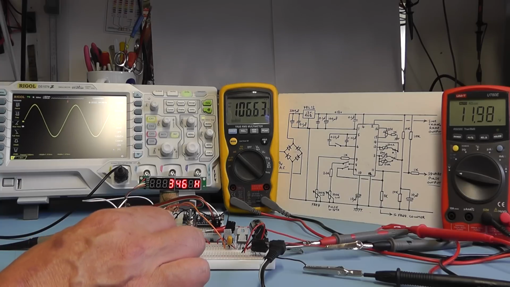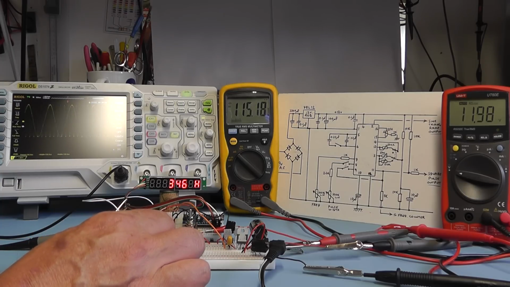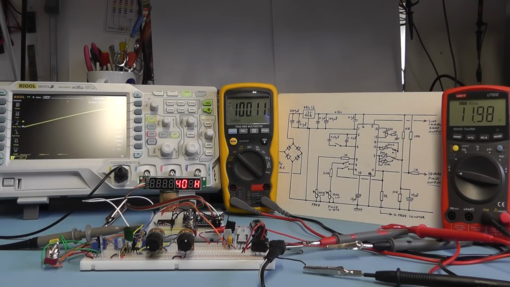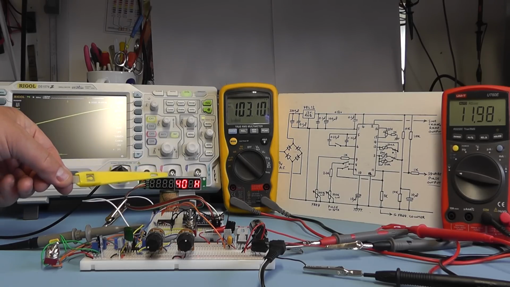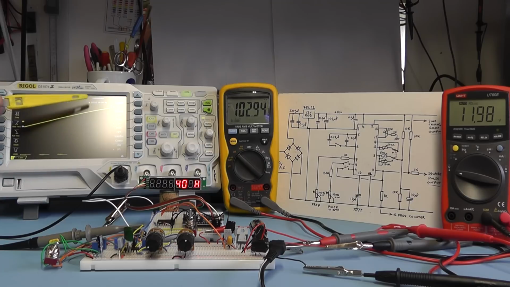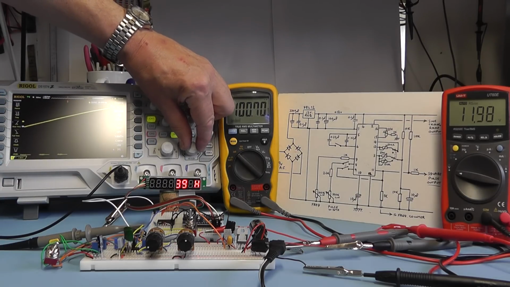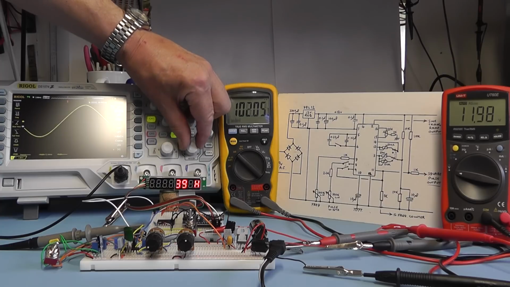Let me go down to the lowest setting. So I've gone right down now to hovering between 39 and 40 Hertz, and the oscilloscope is showing 39.47 Hertz.